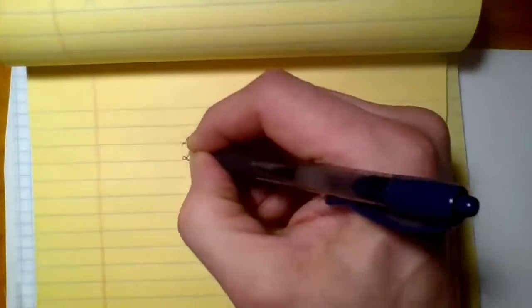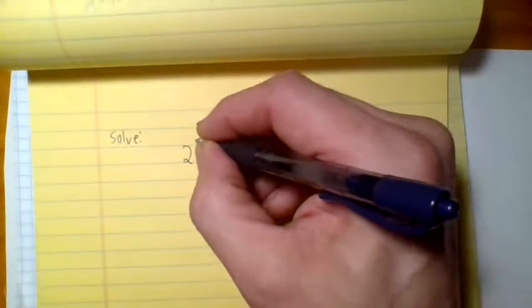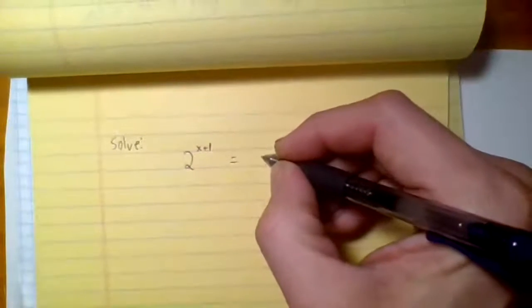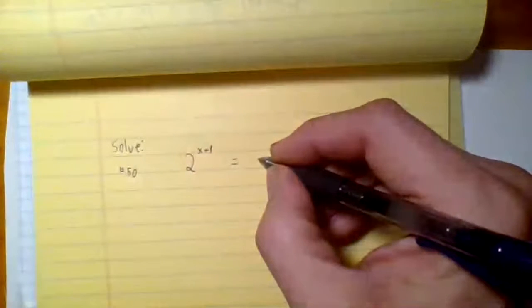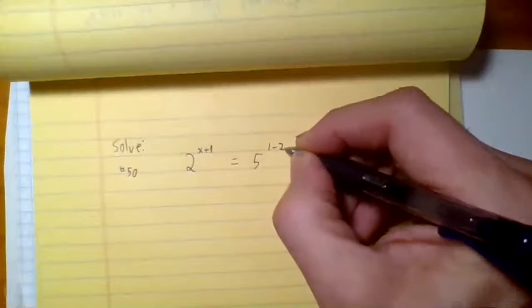This one's actually part of the homework here, and I wanted to get to one like this. So a little different approach to this one when we have different bases. This is actually number 50 from the homework. I have an exponential on both sides, but they're different bases, and they're not even like compatible things.